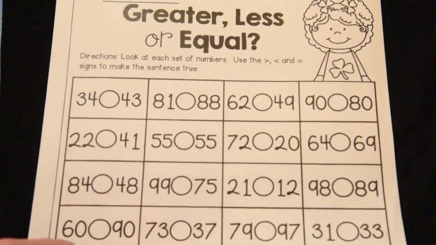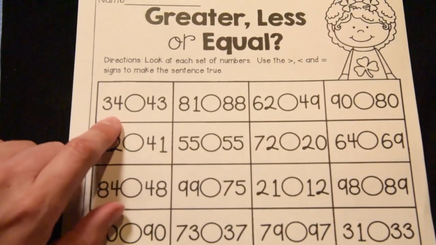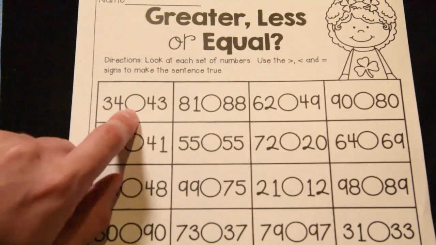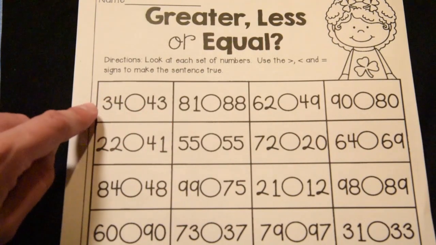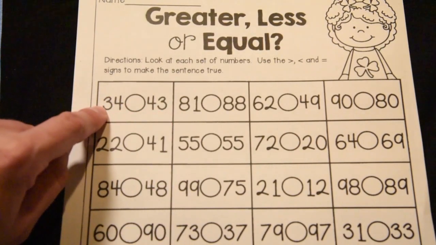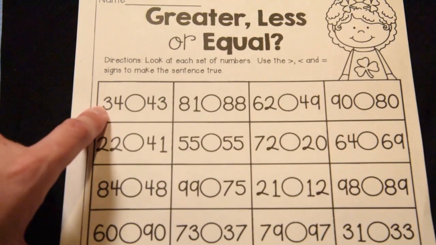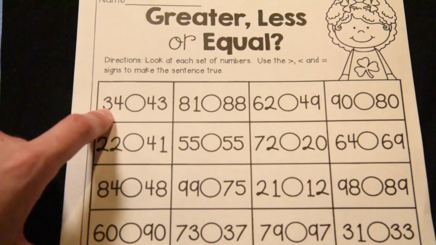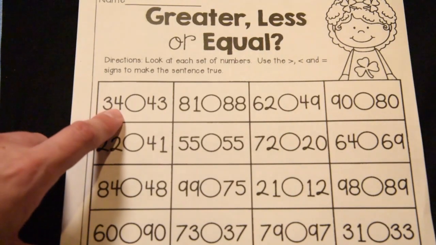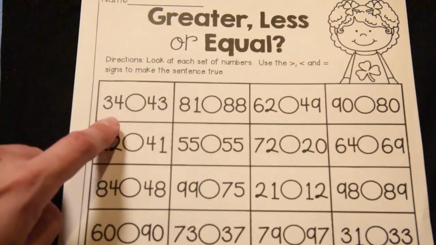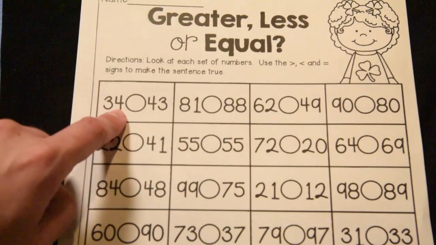So let's start here. 34 and 43. Oh, those are the same numbers, but written in different order. So it makes different numbers. So they're not equal. If I have 34 markers, is that more? Greater? Is that less?